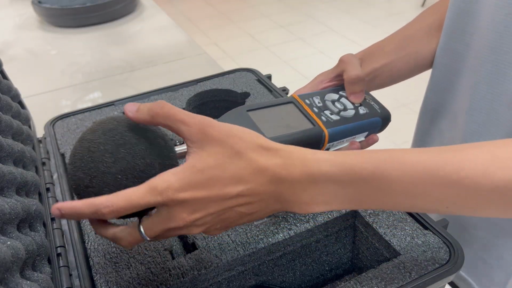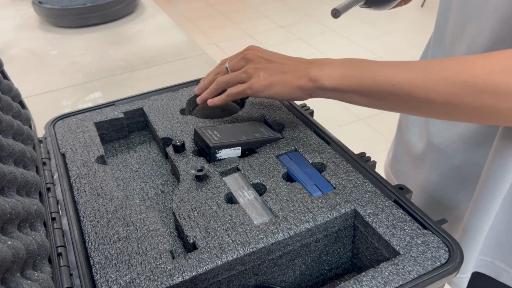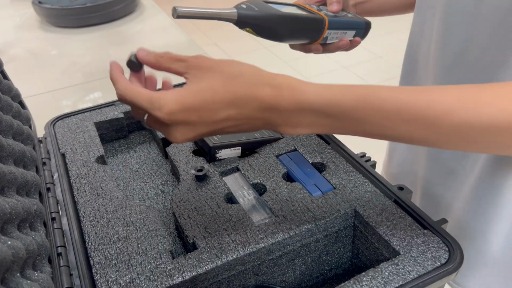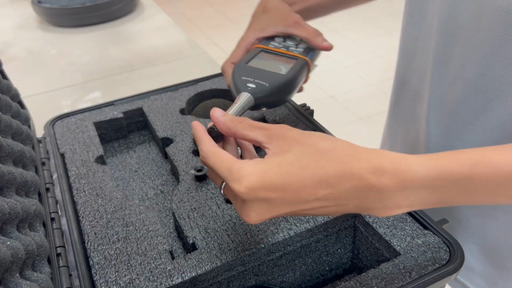After completing all measurements and demonstration, make sure to switch off the sound level meter and store it properly. Proper calibration and proper handling are essential to ensure accurate noise measurements.